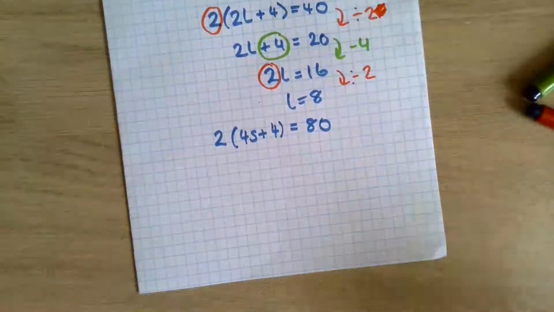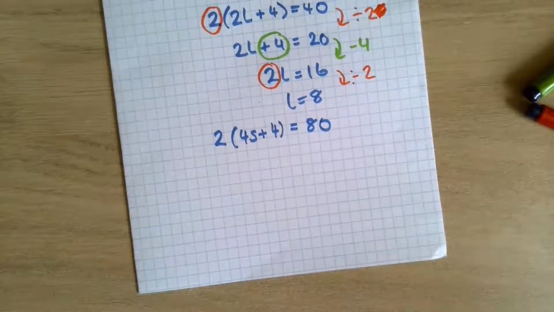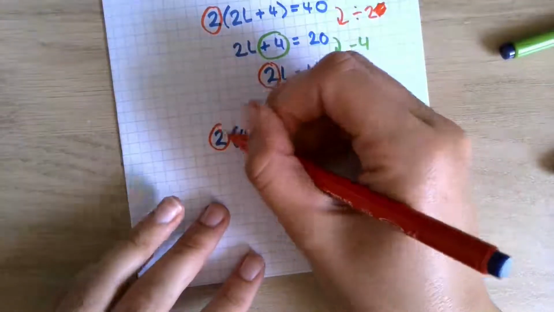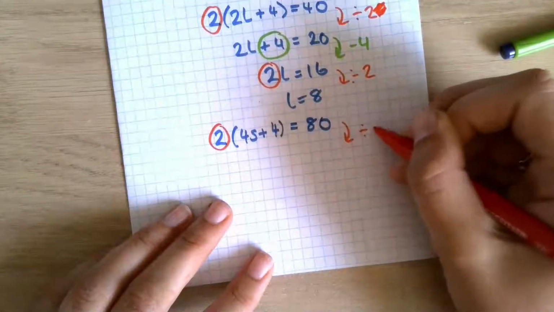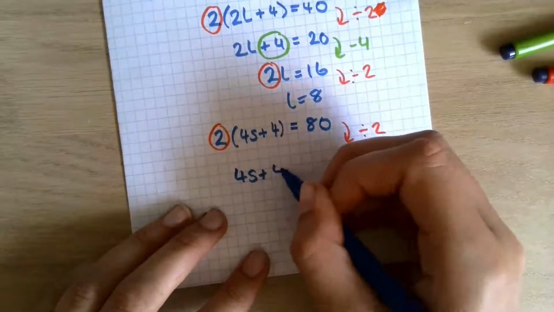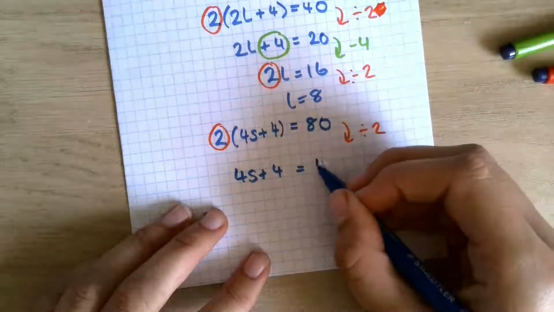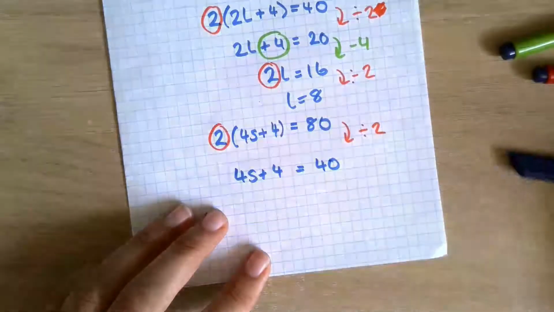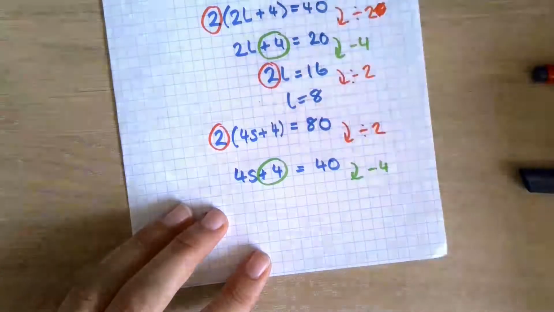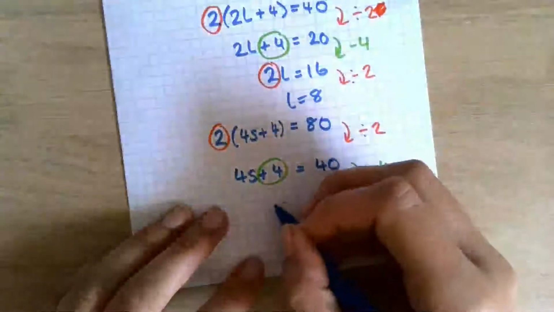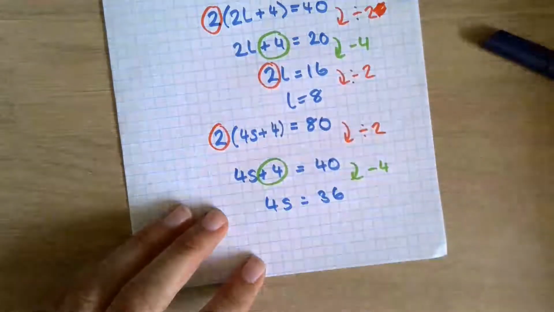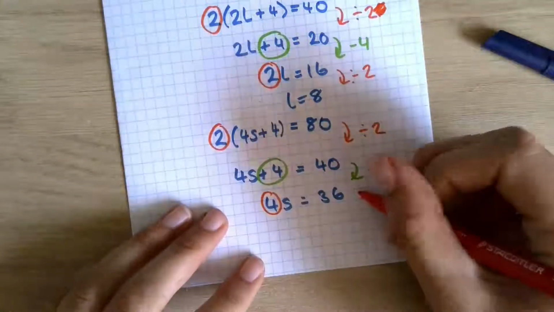Last equation in this series is 2 brackets 4s add 4 equals 80. First of all, we're going to divide by 2, which means that 4s add 4 equals 80 divided by 2 equals 40. Look at that, I did it right for a change. Now remove the constant. Sorry, that was unnecessarily loud. And finally divide by this coefficient.